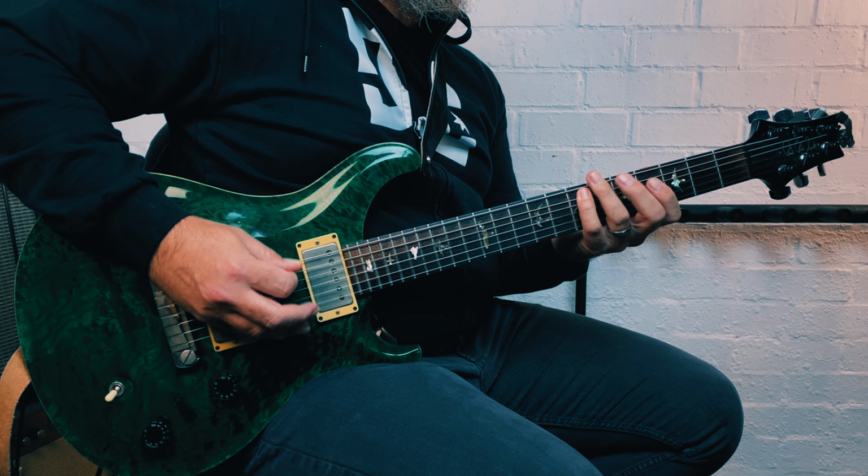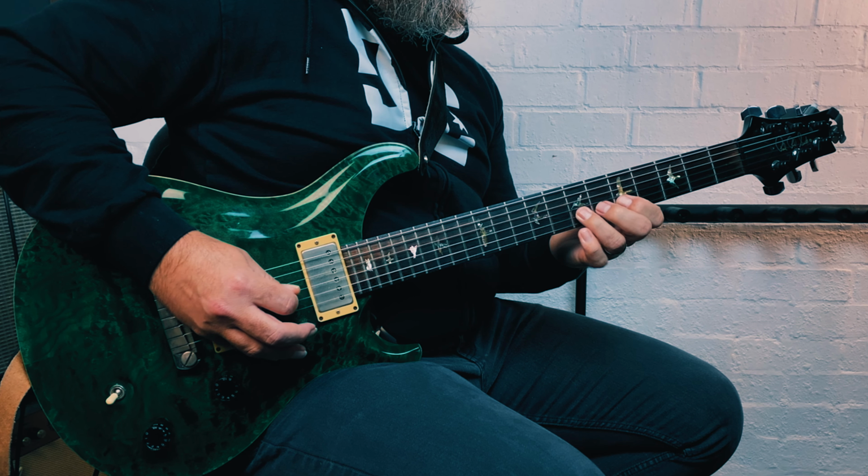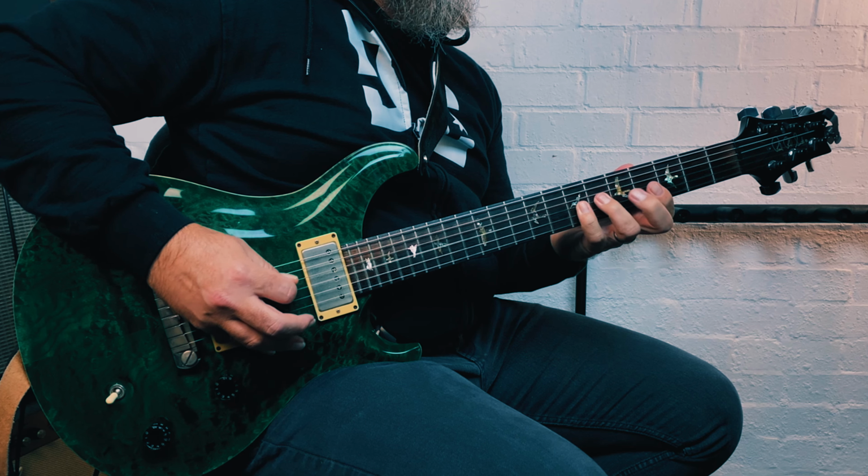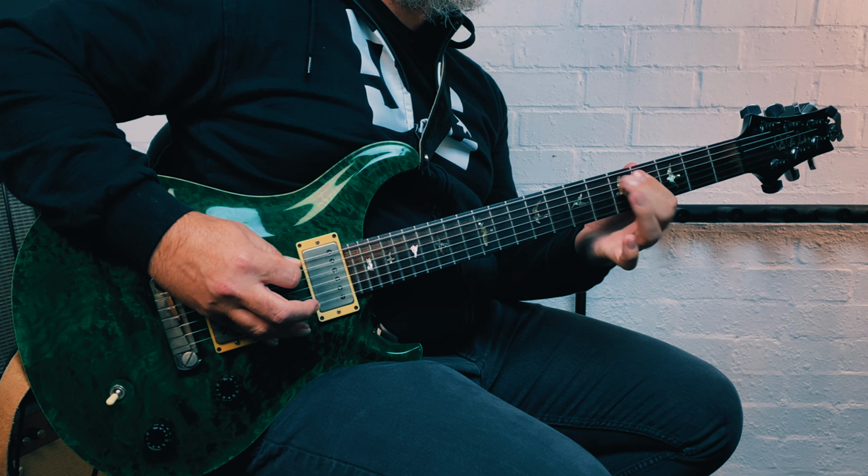I did not play a different scale per se. I played a simple D major scale, but the chords that I played it over were a different set of chords, and that's why it had that Dorian flavor.